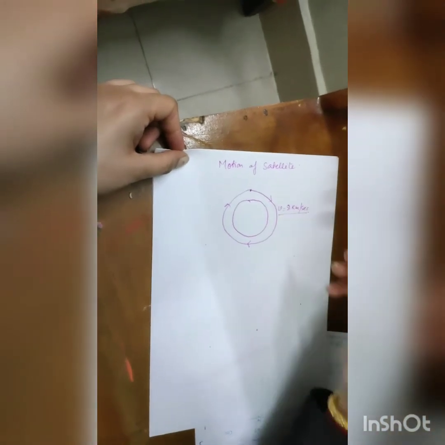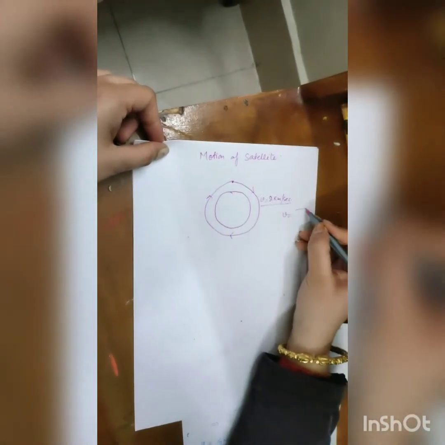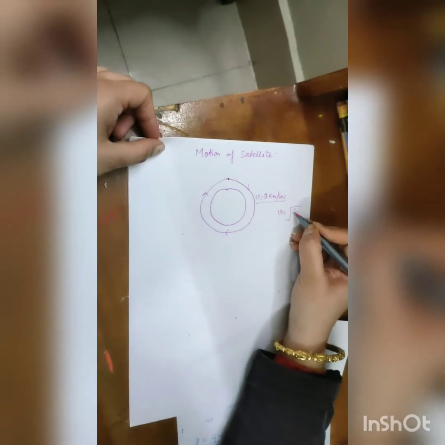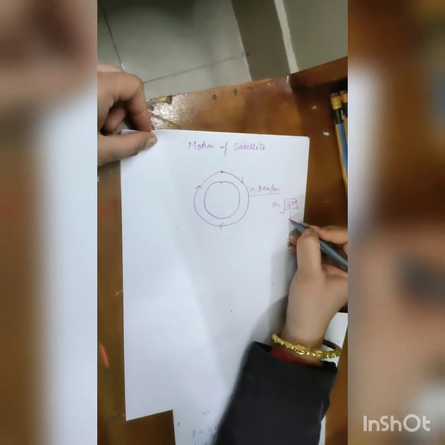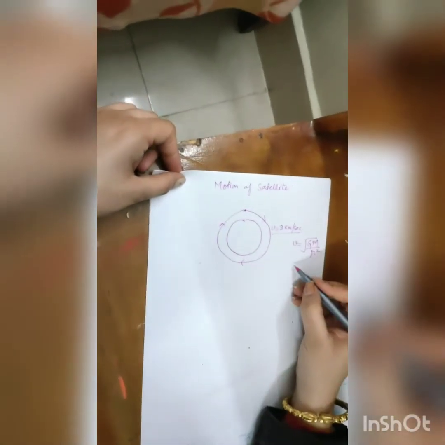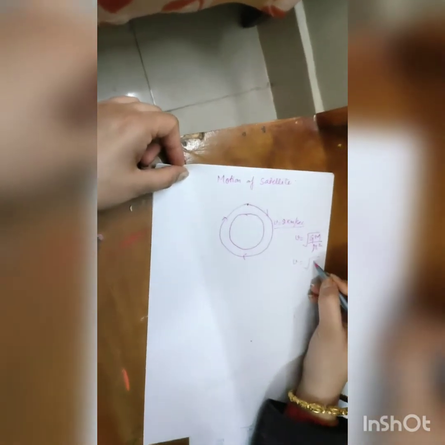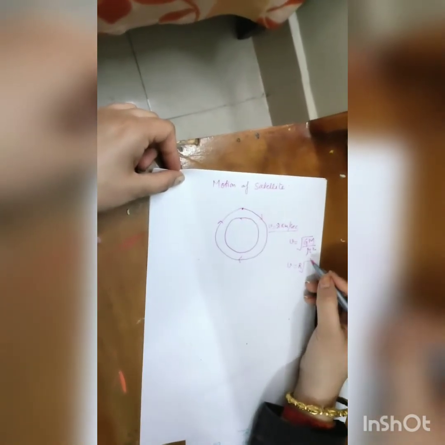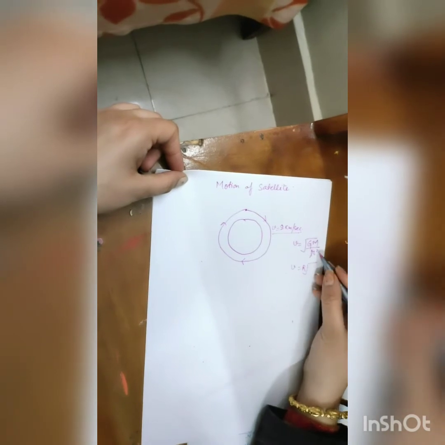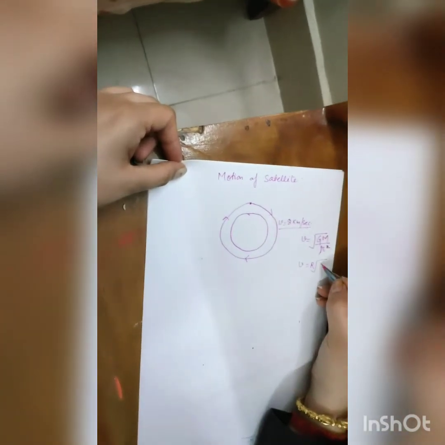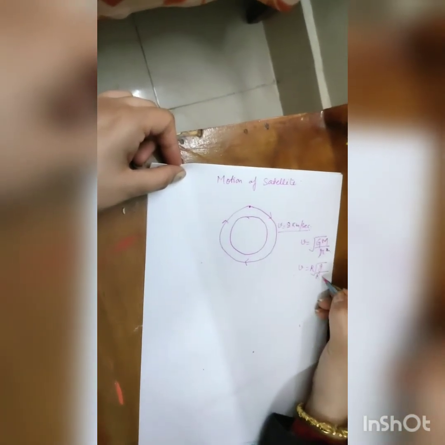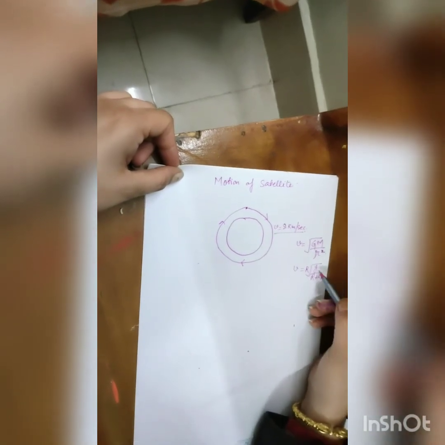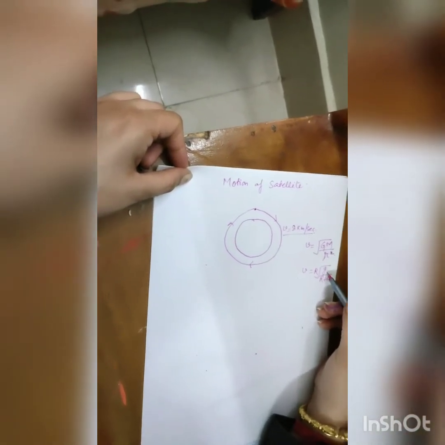How did we get this speed? By putting in the values of the different terms we have used in the formula, that is v is equal to root of GM upon r, or v = r into root of g upon r plus h. We know the value of small g, this is 9.8 meter per second square.